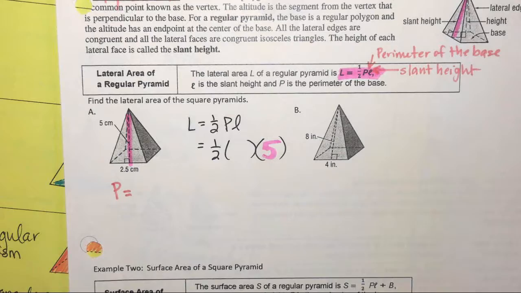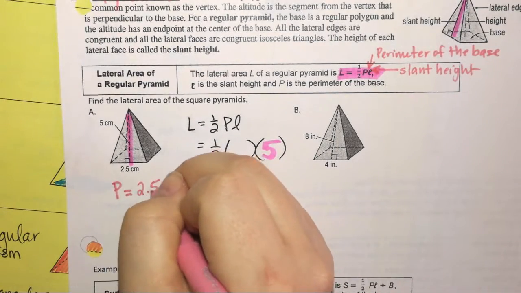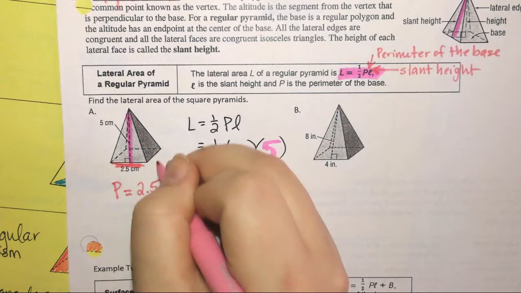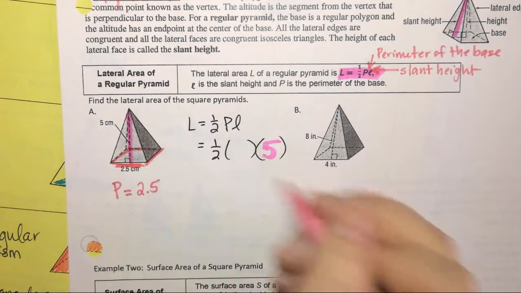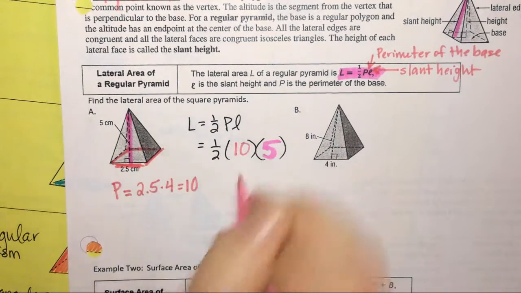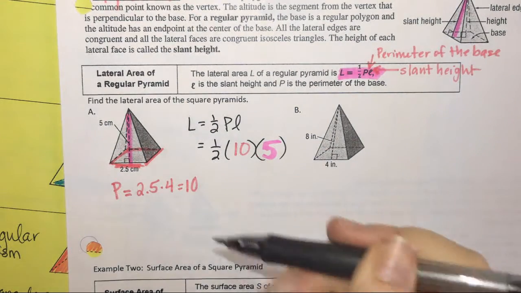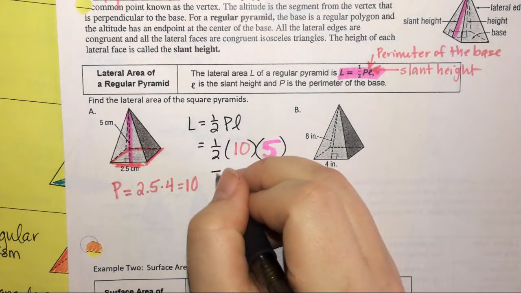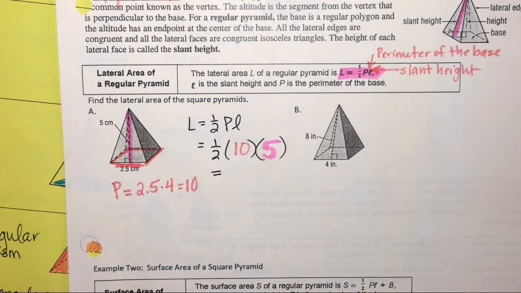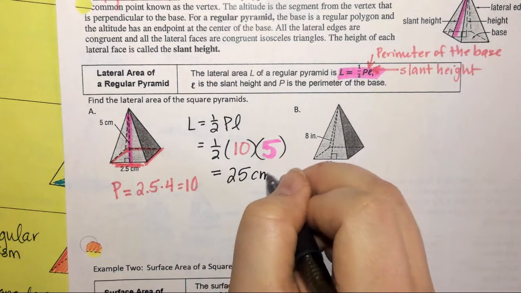What is the perimeter of my base? Well, I get one side is 2.5, but the perimeter is 10, because there's 4 sides, so 2.5 times 4 is 10. So what number do I get from my lateral area? It's 25 centimeters squared.